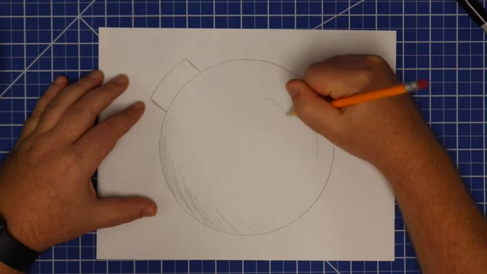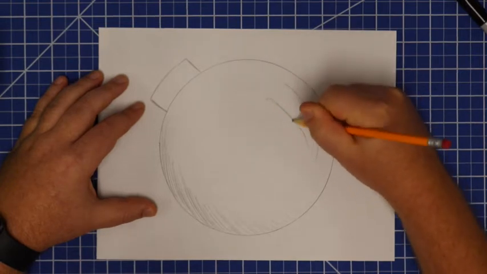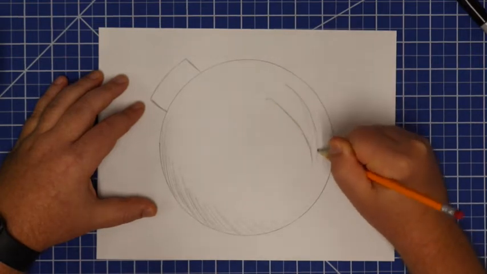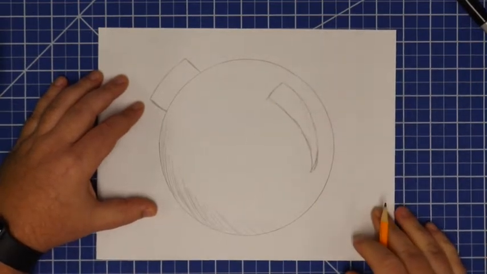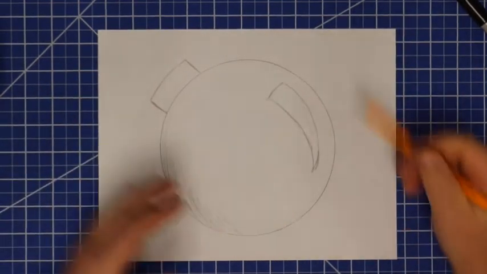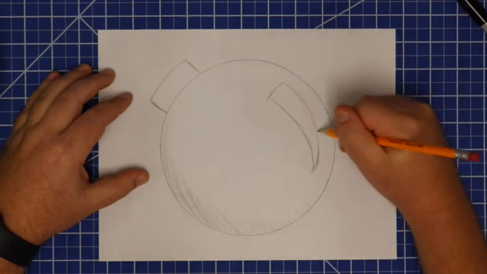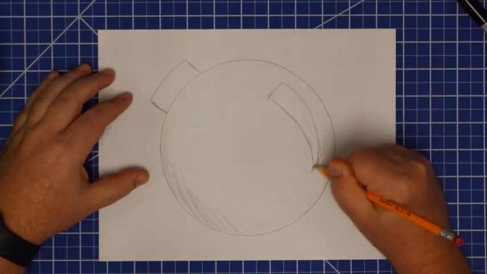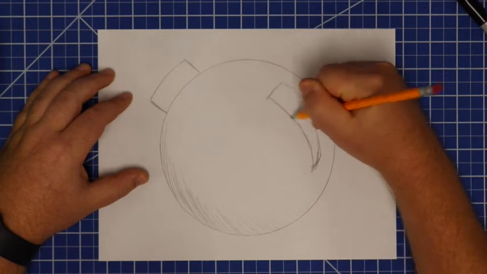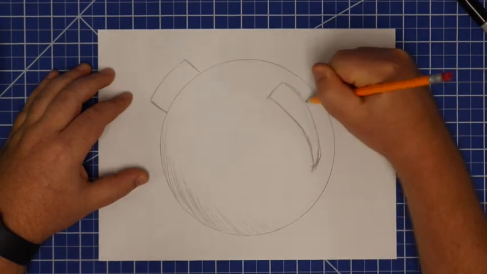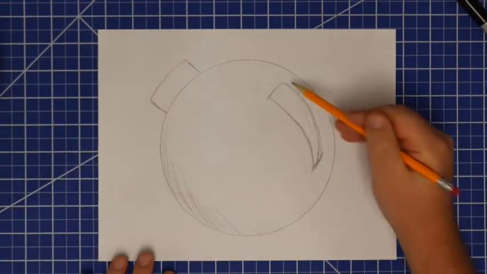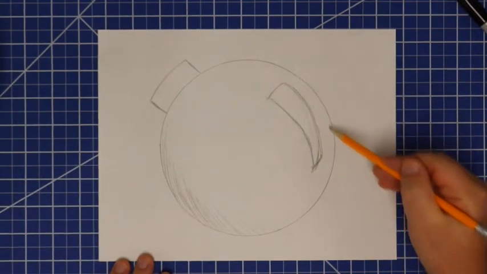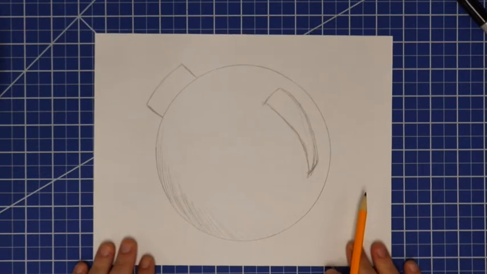Then I'm going to go back up towards where I started, curve down and make them meet, and then add a line up at the top. So that's what I meant by a curved triangle. We could also make this a little straighter at the bottom, turn it into a curved rectangle if I want. The most important part is that we're matching the curve on the side of our sphere.